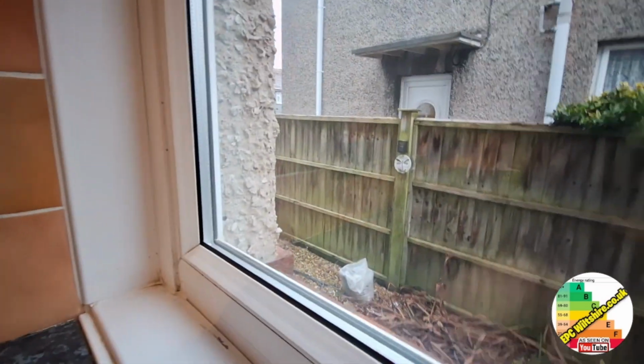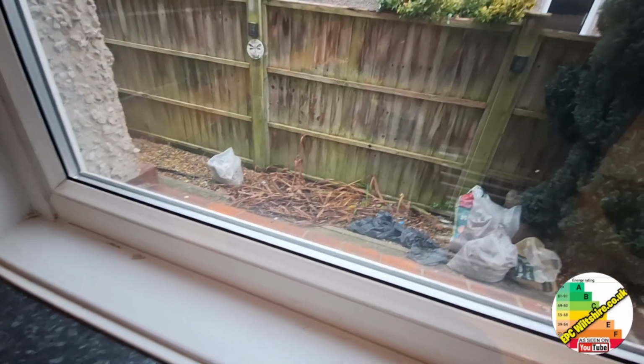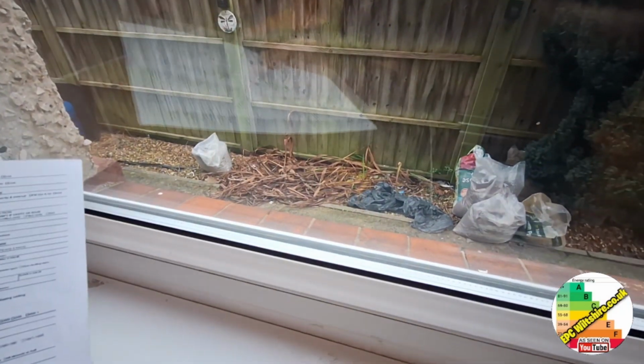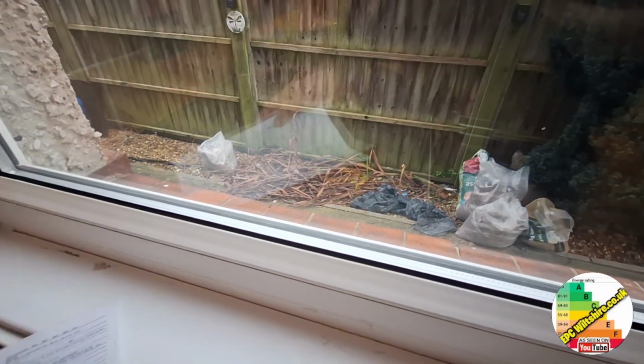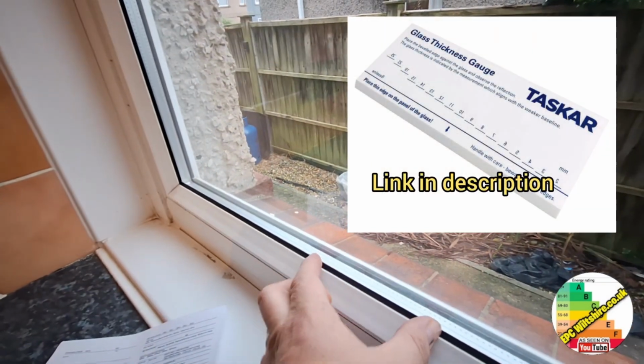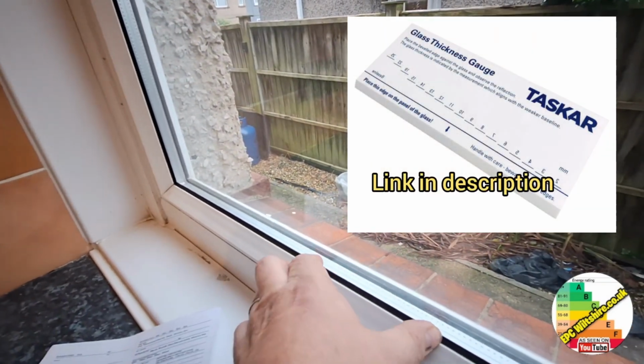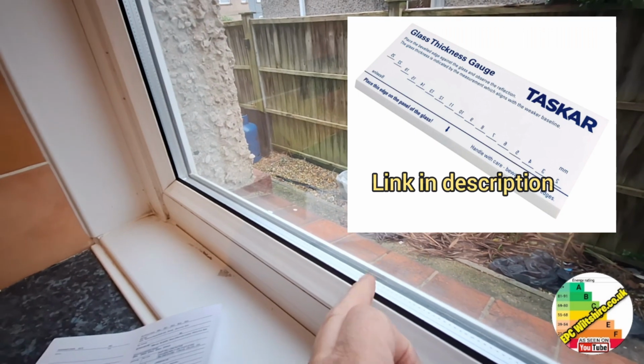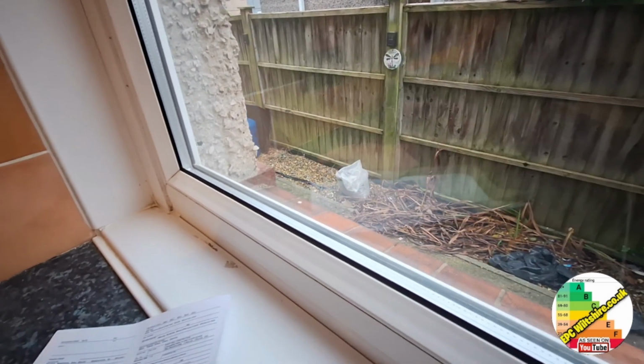The gap between the panes here. So on the EPC we have a choice between 6mm, 12mm and 16mm. So you can get like a reflective tool which you can balance here and hold it at say 45 degrees, and it reflects and it tells you what the gap is.